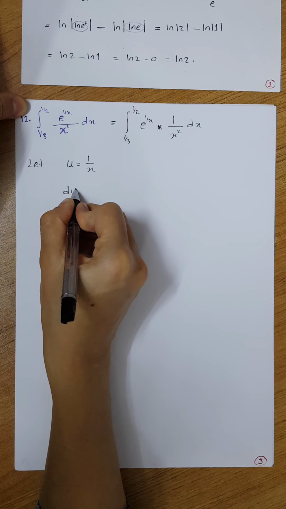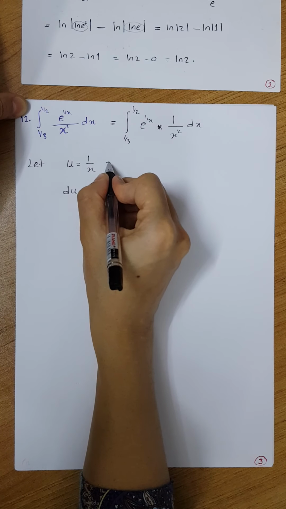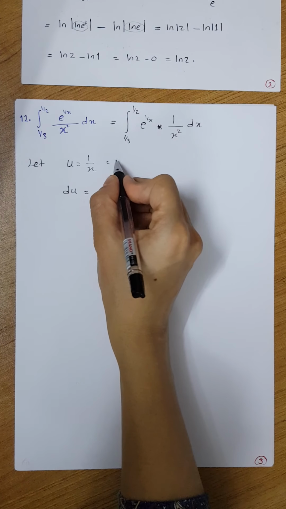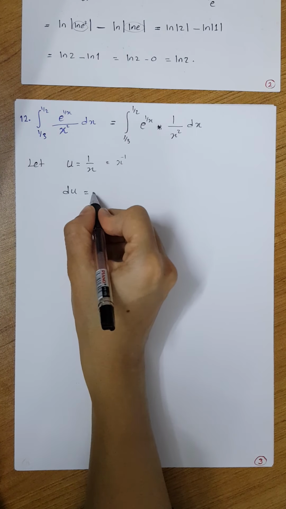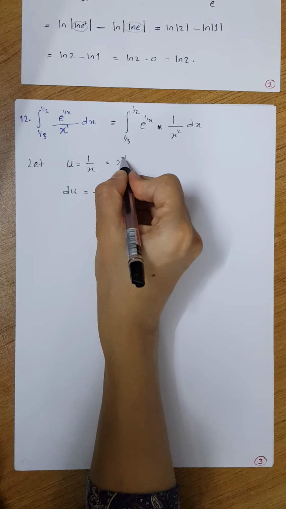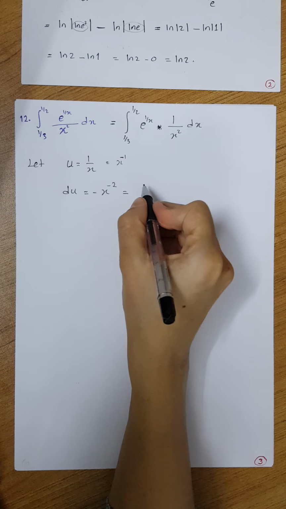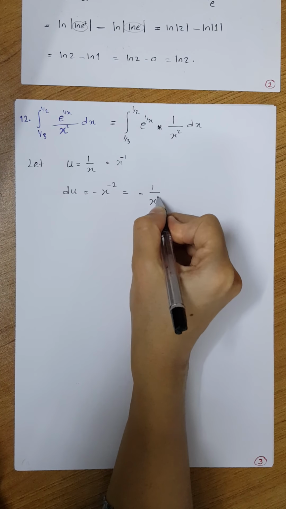And of course, after the substitution, what do we have to do? We have to find the derivative of this. What is the derivative of that? Of course, this is equal to x to the power of minus 1. So the derivative is minus x to the power of decreasing the power by 1. Look, that's the derivative, okay? It's not integration. So we decrease the power by 1, that will be minus 2. So this is equal to minus 1 over x squared.